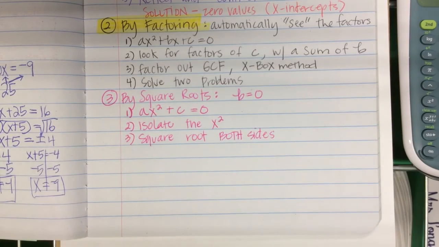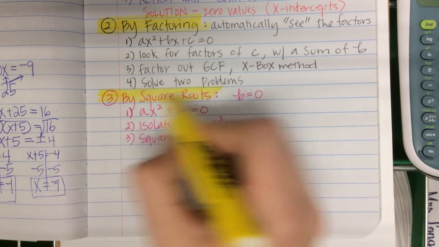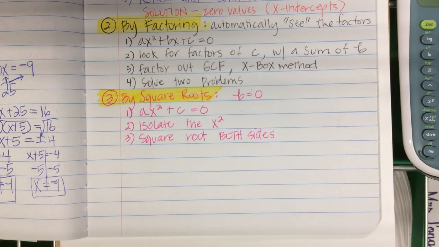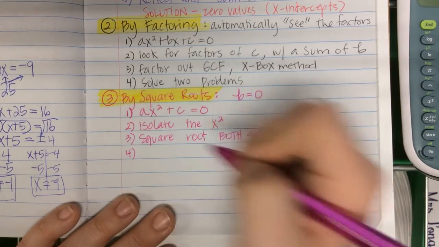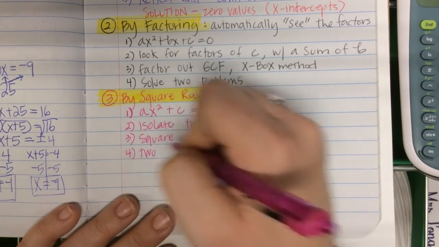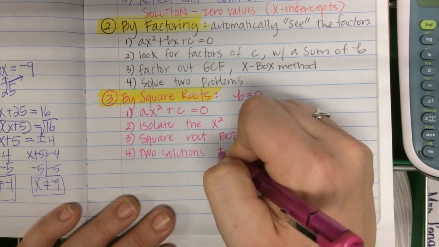What do we learn about square roots in this lesson? Yeah, square roots have two values. They have plus or minus values. And then step 4 is 2 solutions, plus or minus.